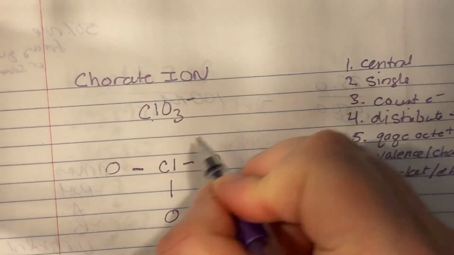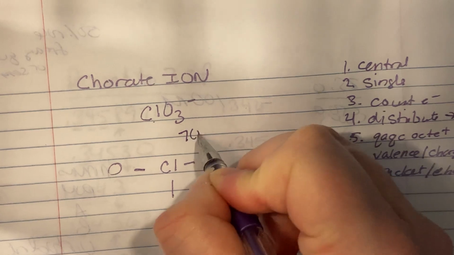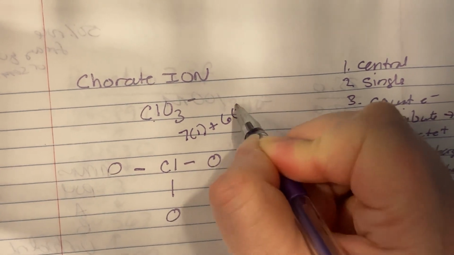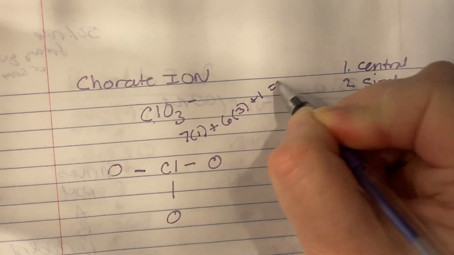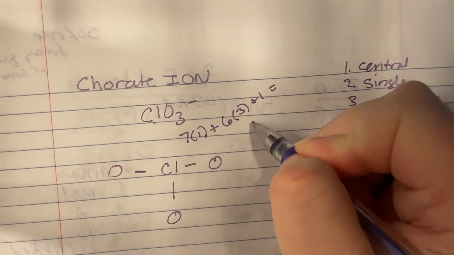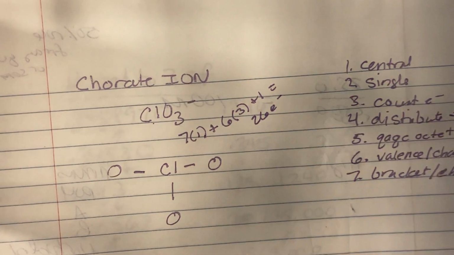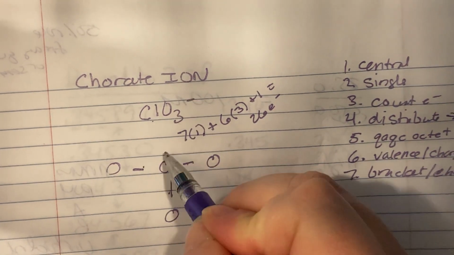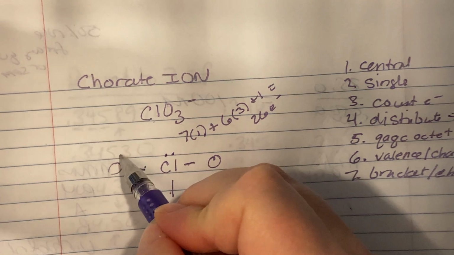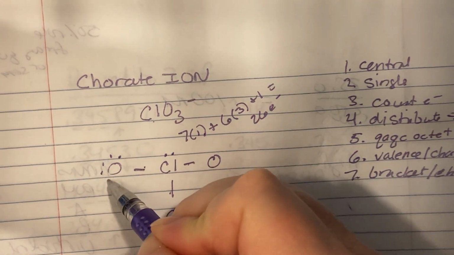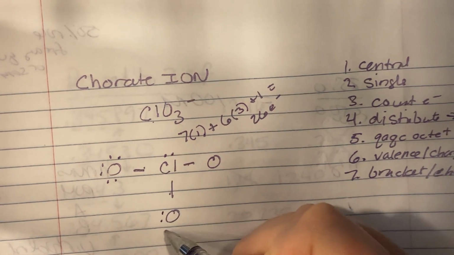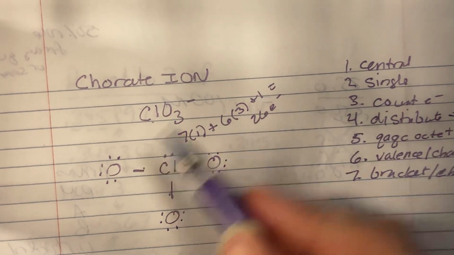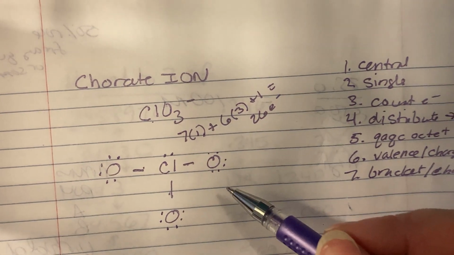Count. Chlorine has 7, so 7 times 1, plus oxygen has 6 valence electrons, and there's 3 of them, plus 1 extra charge. 18, 25, 26 total electrons. Okay, so we need to place that around. 2, 4, 6, 7, 8. 2, 4, 6, 8. 2, 4, 6, 8. 2, 4, 6, 8. And now I have octets happy everywhere.